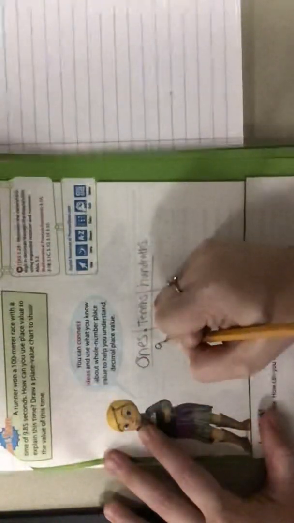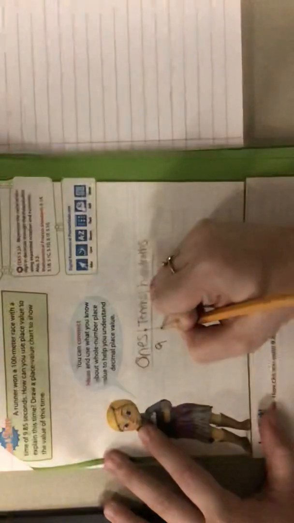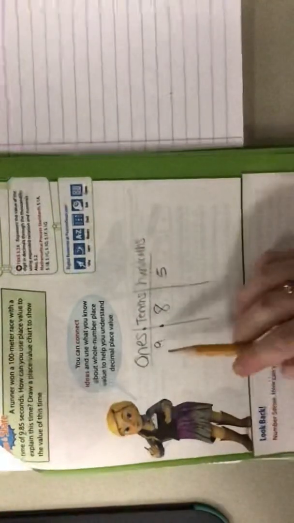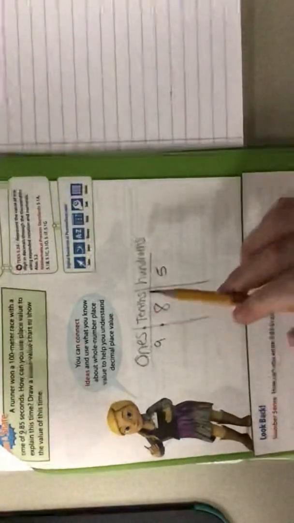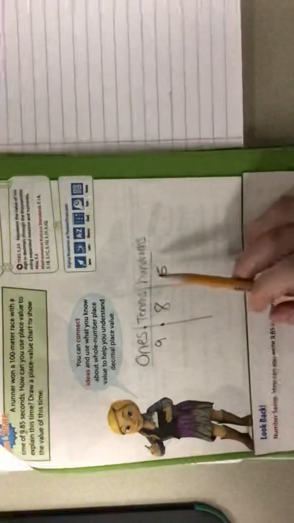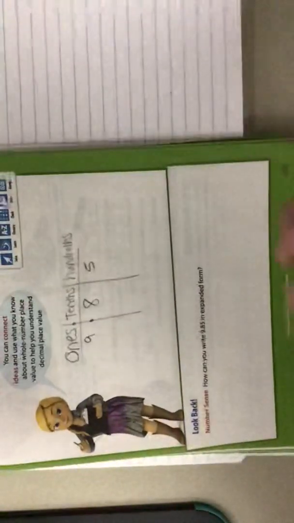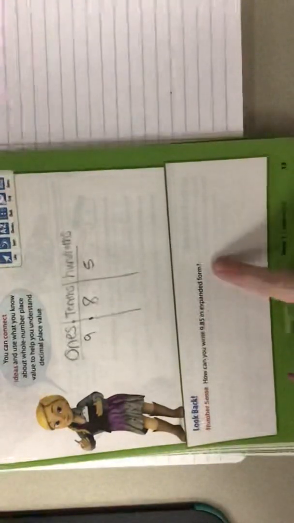So this is a 9 in the ones place because it's before the decimal. Then you can bring down the decimal, and then what came after the decimal here? An 8. And then what came after the 8? A 5. So when we're looking at this, we know we have 9 ones, 8 tenths, and 5 hundredths. So now we can use that to write this in expanded form.